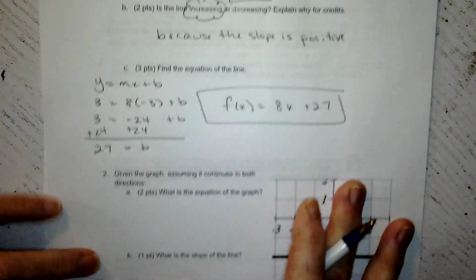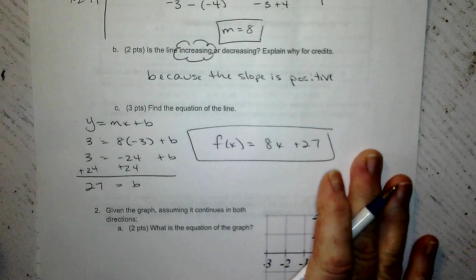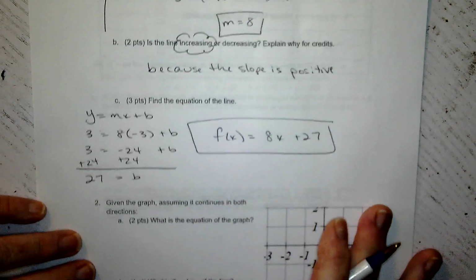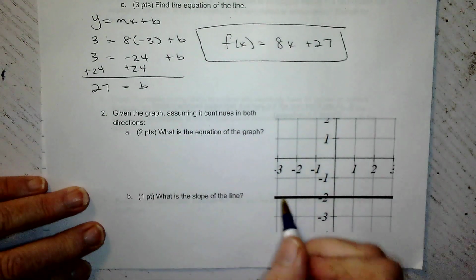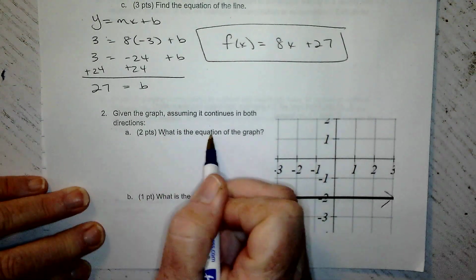As you're going through this, if there's any questions you have, put them off to the side so you can make sure and ask me after class on one of the days, just to make sure you understand everything going into the final. Given the graph, assume it continues in both directions, so that means there's arrows. What is the equation of the graph?